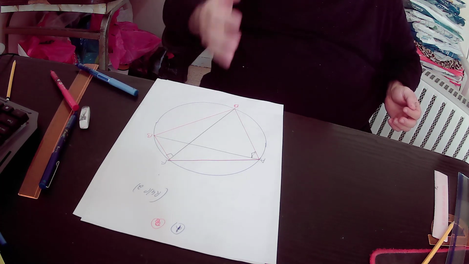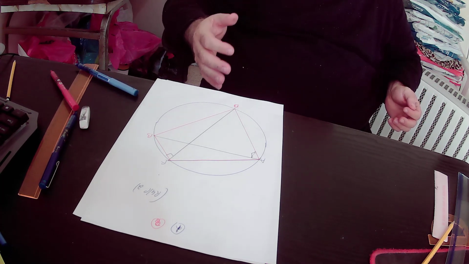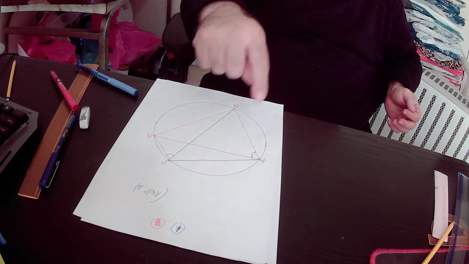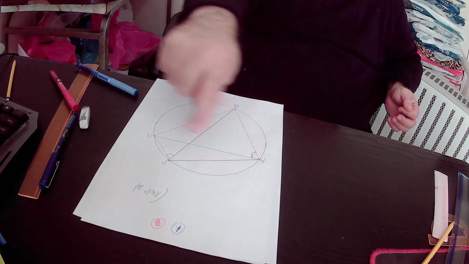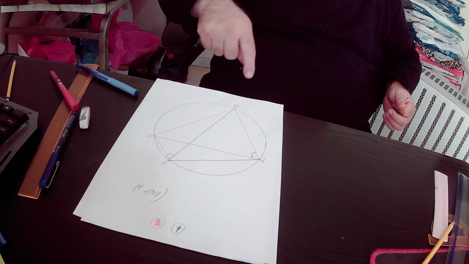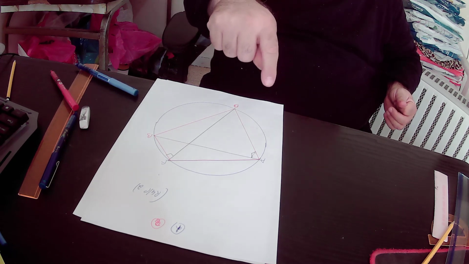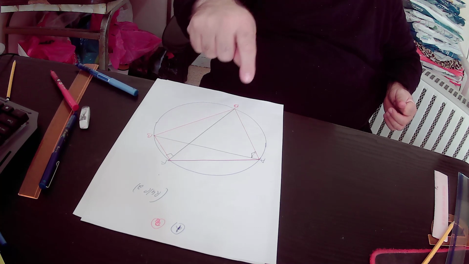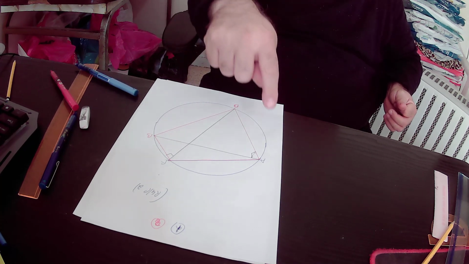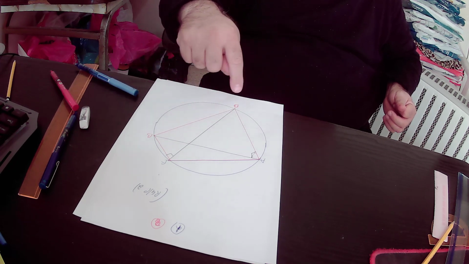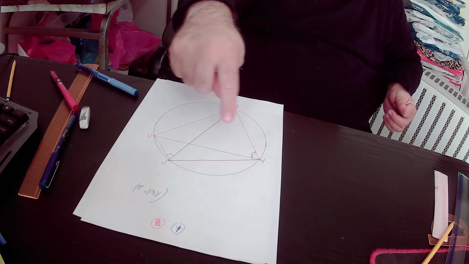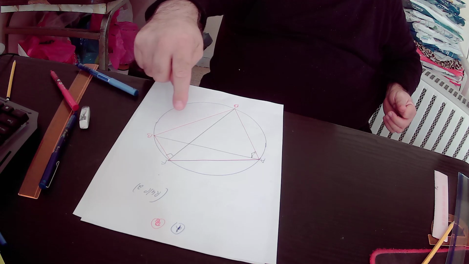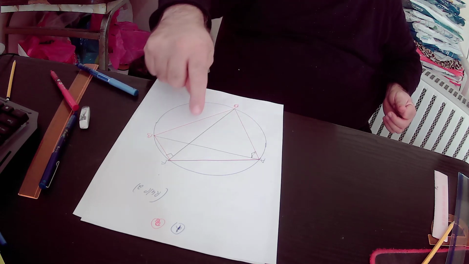And according to rule number 3, because we have quadrilateral AEBD that is inscribed by this blue circle, the product of its diagonals, the product of quadrilateral AEBD diagonals, is AB times DE.